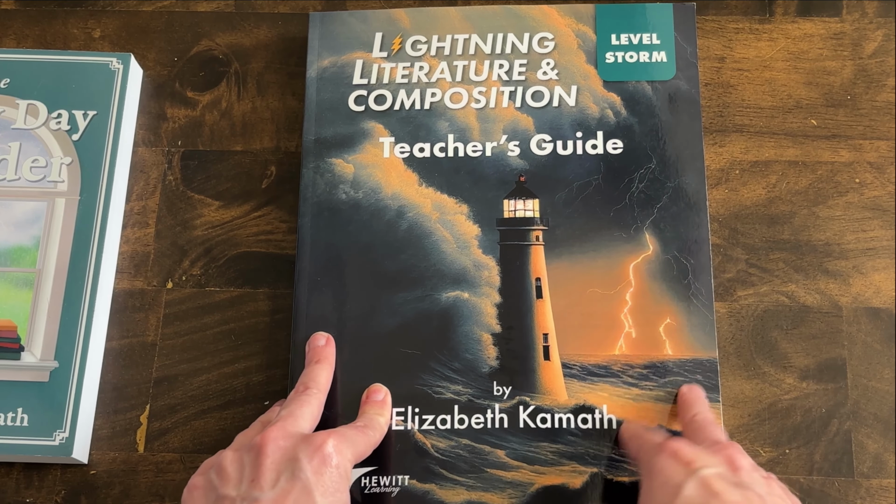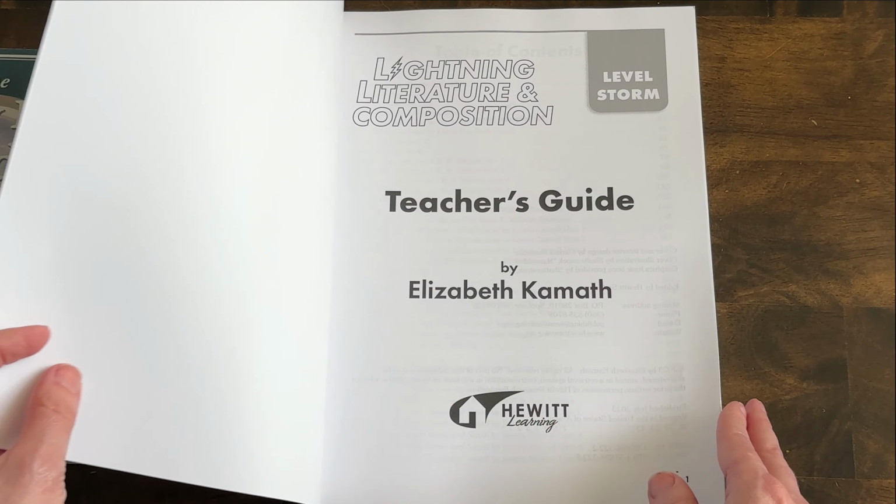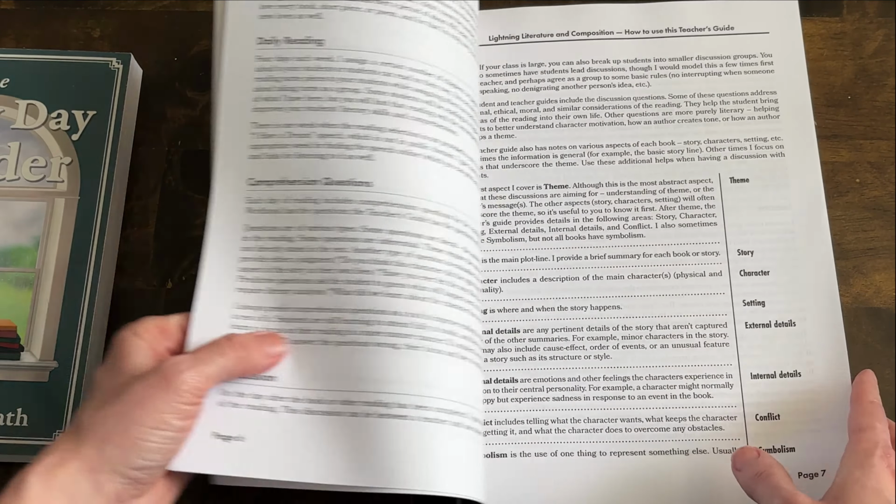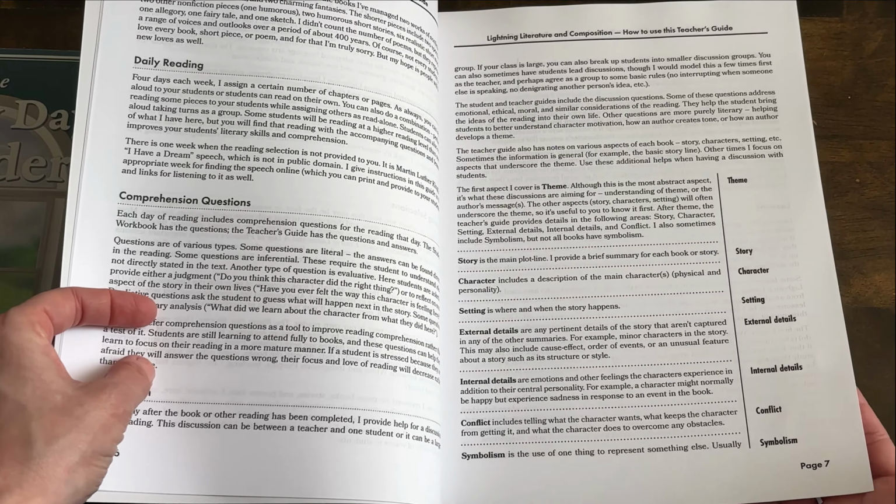I'm going to show you the teacher's guide now. So the teacher's guide is a black and white book. People often ask me if you need both the teacher's guide and student book to complete the course, and I believe you do.